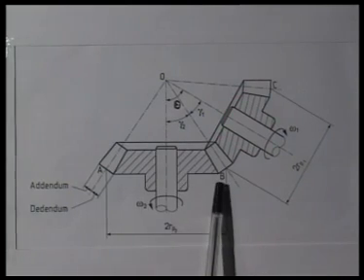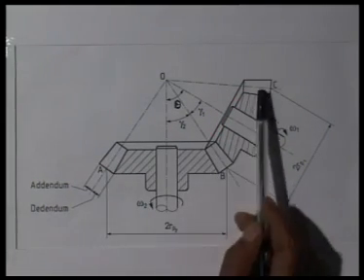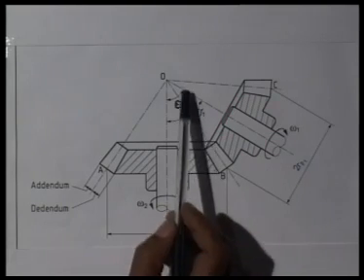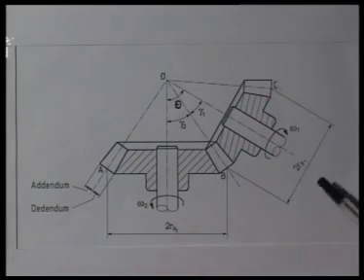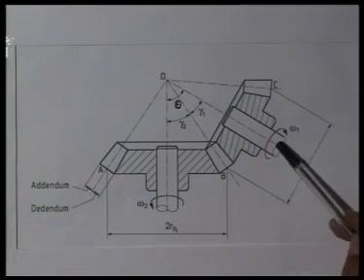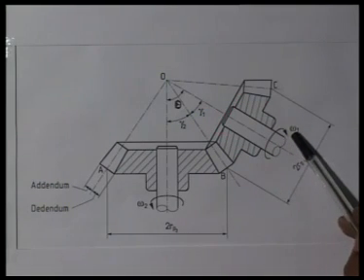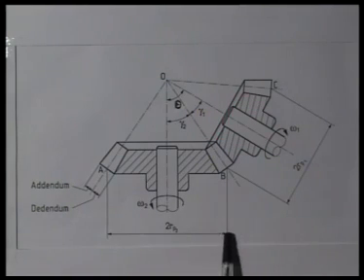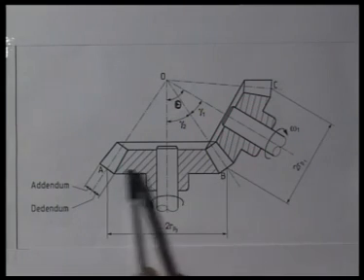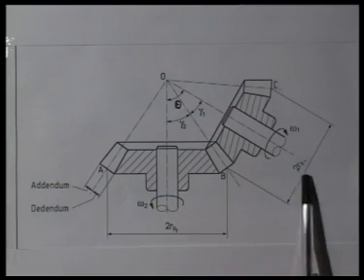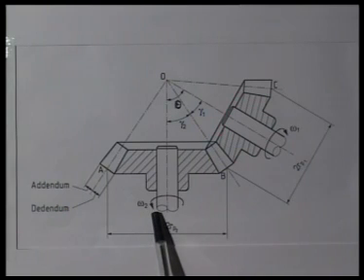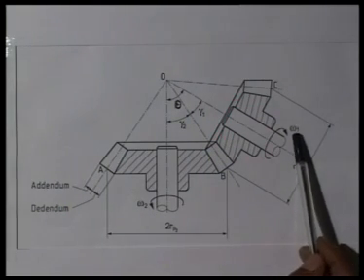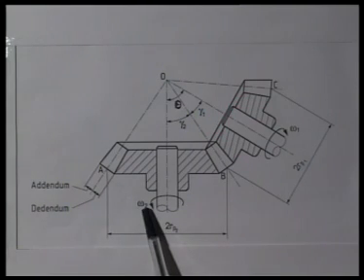This figure represents a pair of bevel gears along with its teeth. As we have said, this is one pitch cone, the diameter at the base of this is 2 rp1. This is gear 1, which is rotating with angular speed omega 1 and consequently transferring the motion to this gear, whose diameter at the pitch cone is 2 rp2, and this rotates at an angular speed omega 2. rp1 into omega 1 will be the same as rp2 into omega 2, because at the pitch cone there is no slip.